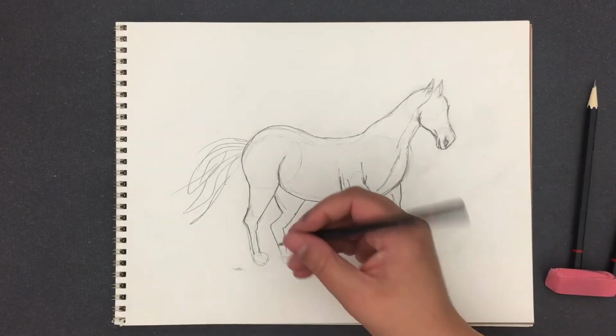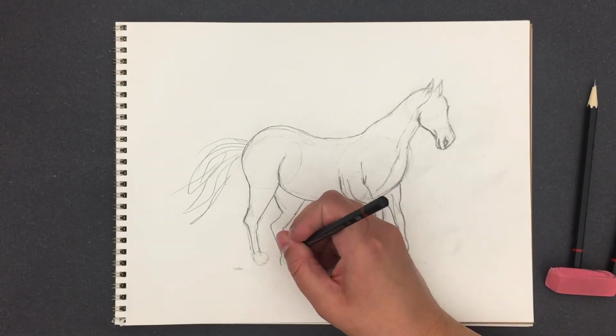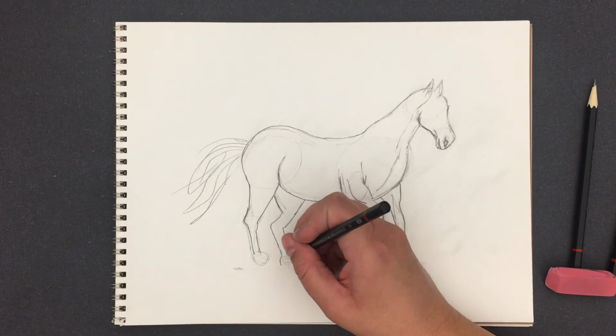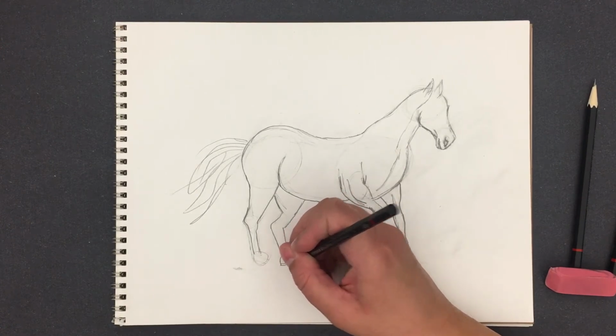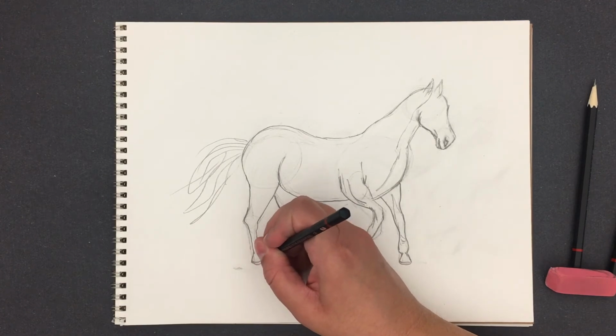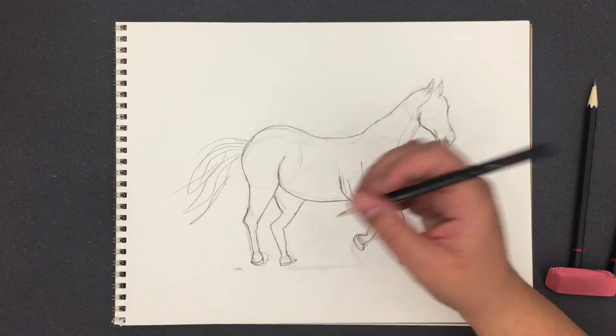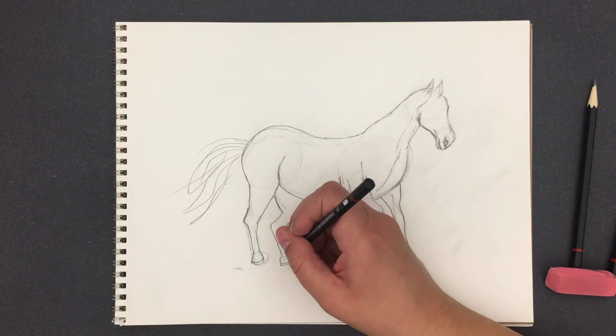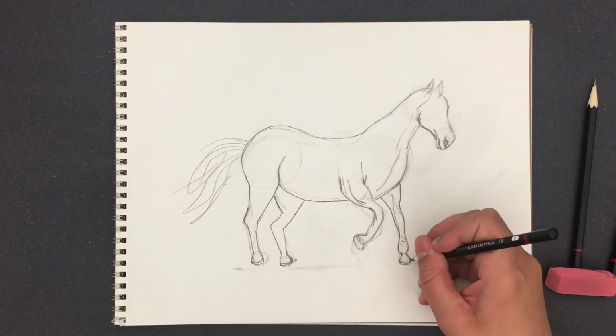Just erase a little bit here to form it a little bit better, like this. Just like a triangle shape with a curved bottom. Like so.